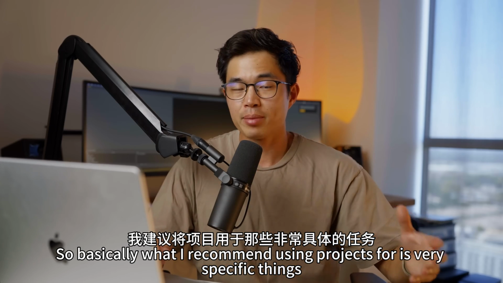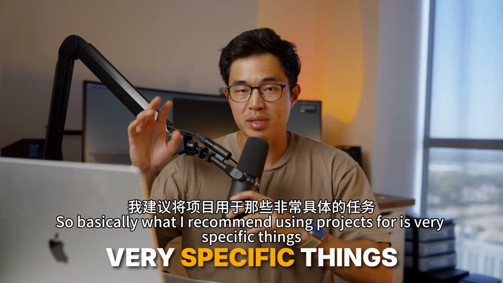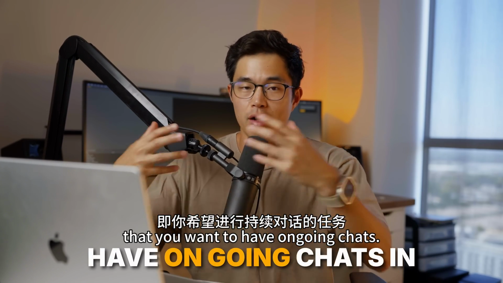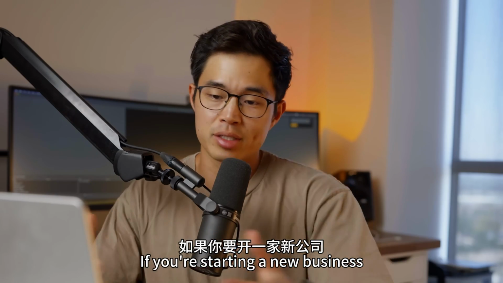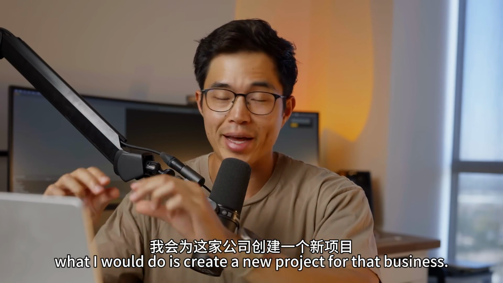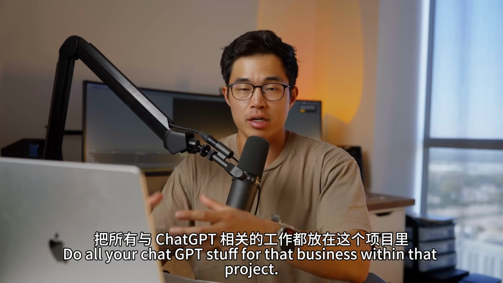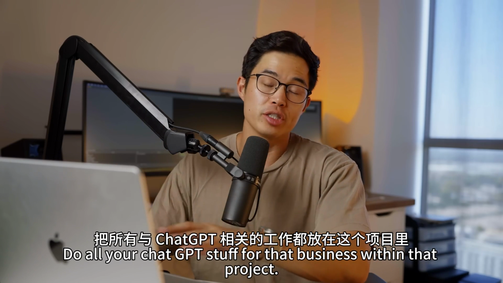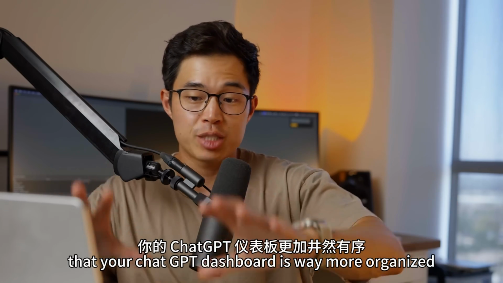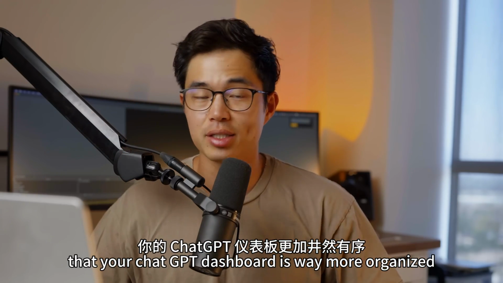So basically what I recommend using projects for is very specific things that you want to have ongoing chats in. If you're starting a new business, what I would do is create a new project for that business, do all your brainstorming in there, do all your ChatGPT stuff for that business within that project. This is going to make sure that your ChatGPT dashboard is way more organized and save you a ton of headache.